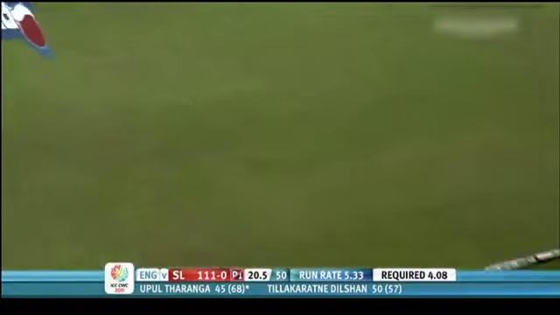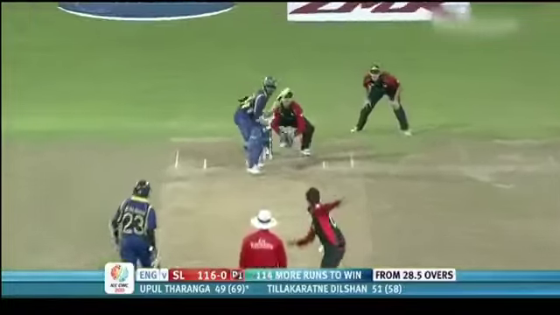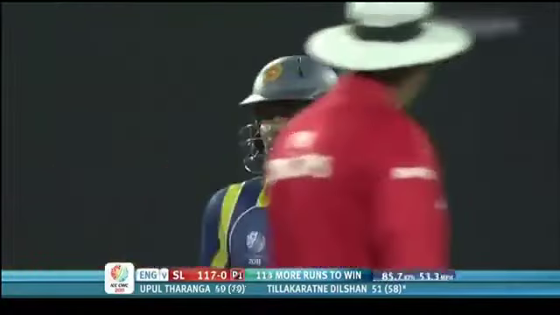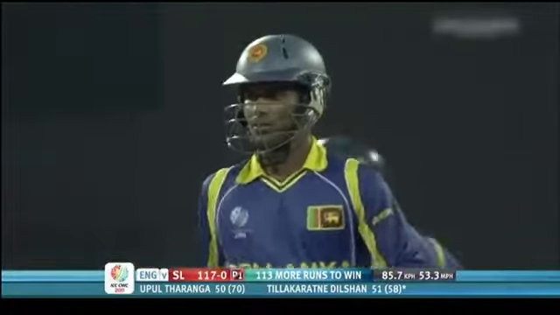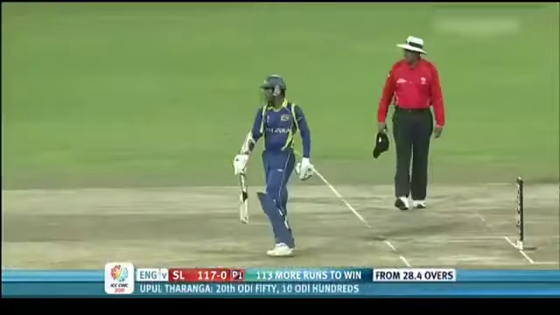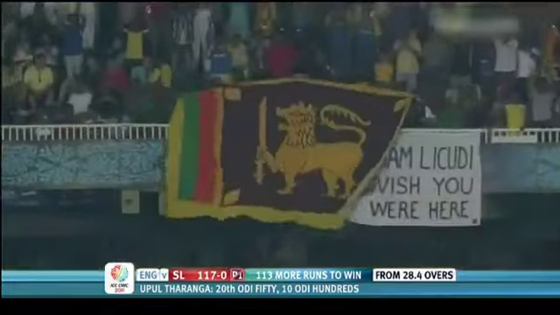That is a delicious shot down the ground. Didn't go after it hard, just a lazy swing of the bat. 115 for none. Tharanga, he's just seen his partner go through to a half century a moment ago, and he joins him now in soaking up the applause of the crowd.